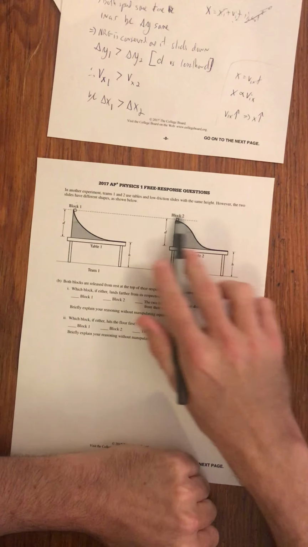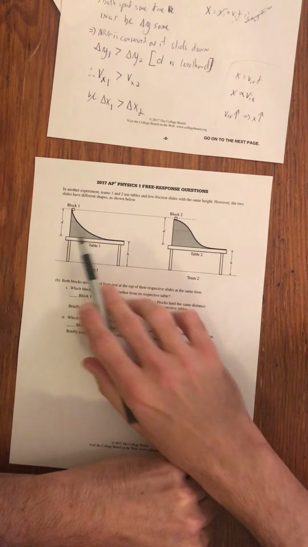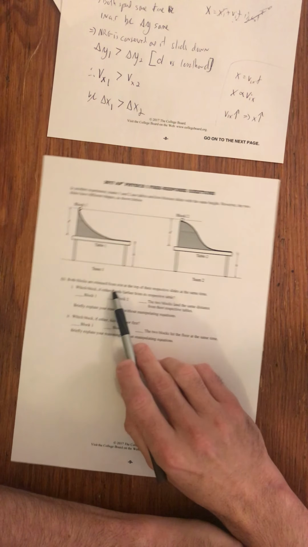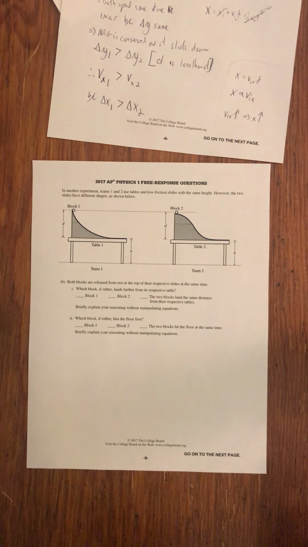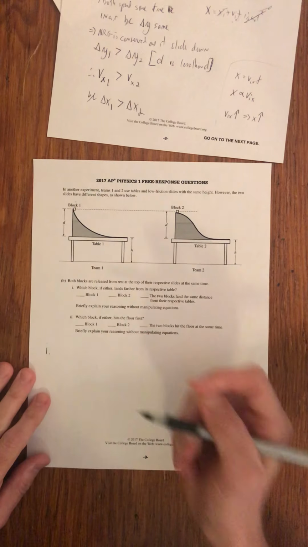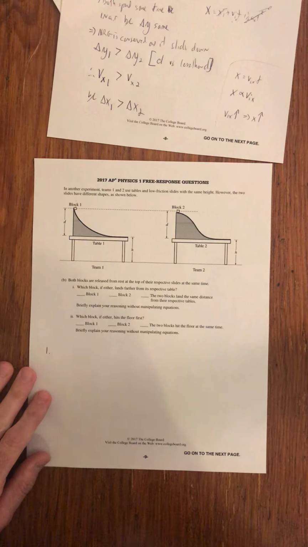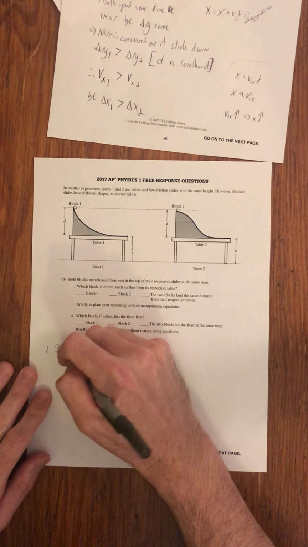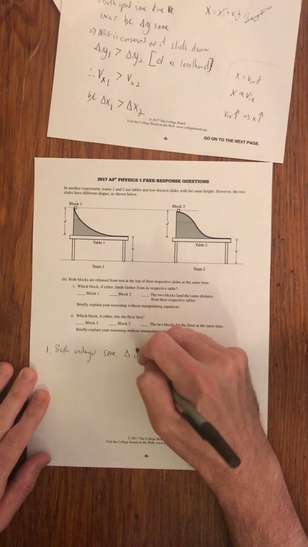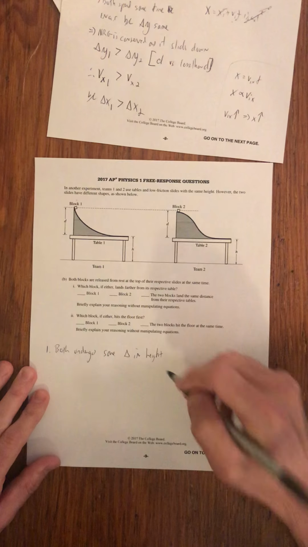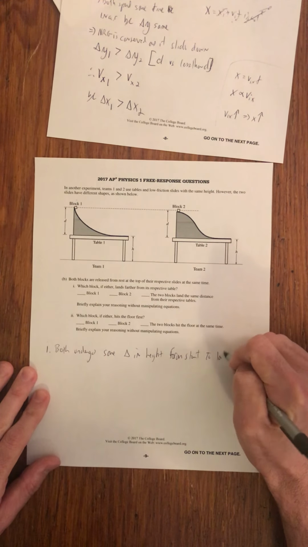So another experiment, low friction slides, energy is still conserved, same height. They just changed the shape, all that's the same. Both blocks are released from rest at the top of the respective slides. Which block lands further from the respective tables? Same thing, without manipulating equations. Both undergo the same change in height from start to table.